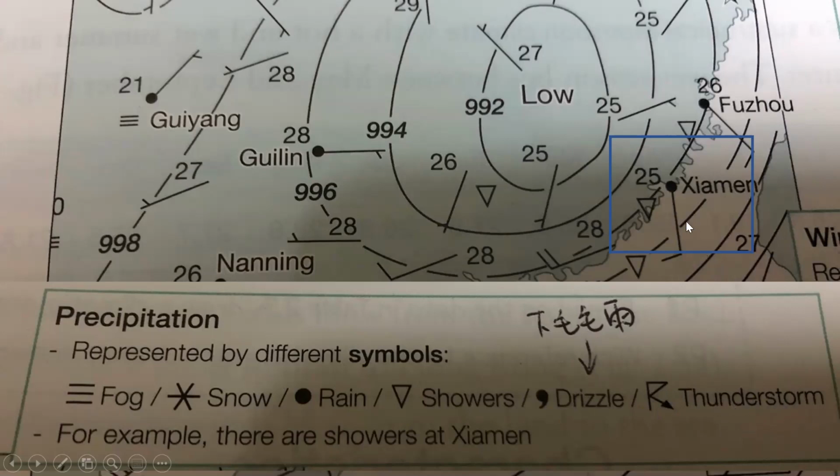So here you see Xiamen, you see the inverted triangle. That means it has showers, okay? It has showers here.